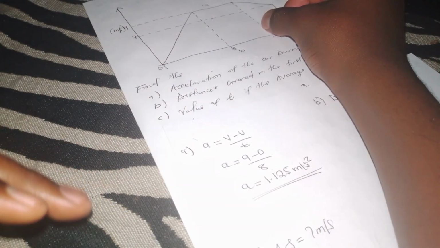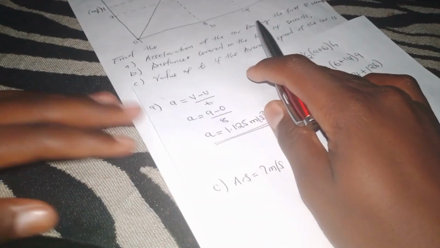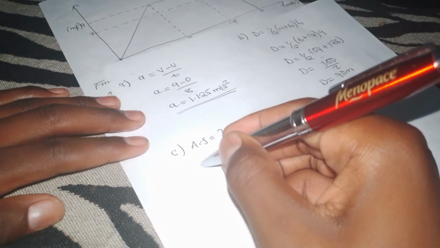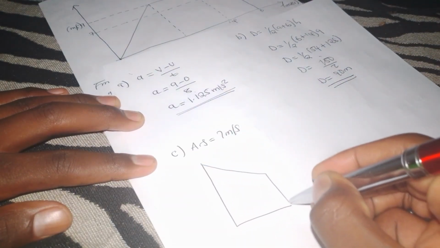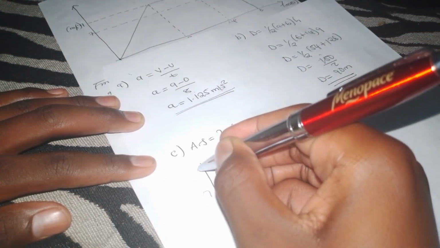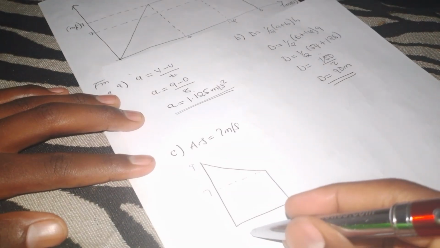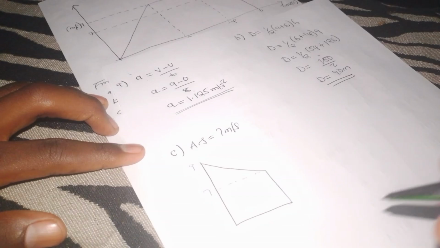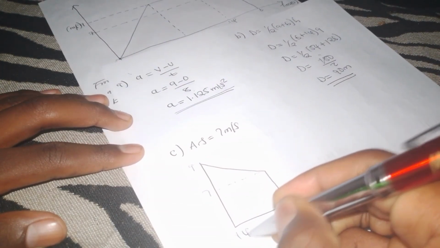So, let's get this diagram here. Okay, let's bring it here. It's looking like this. Then here it's 7, 9. Then here we have 14. Then here we have just t.